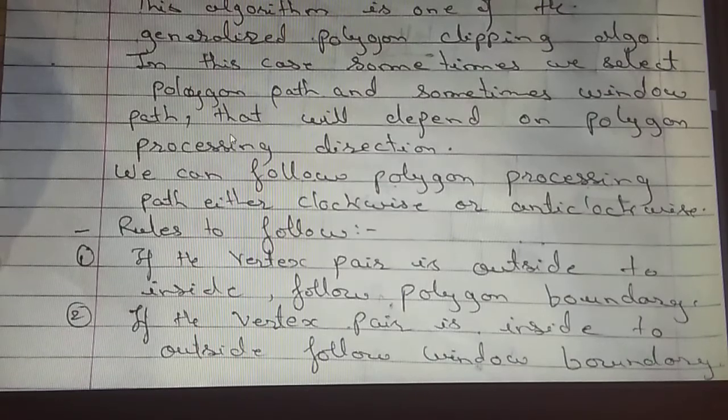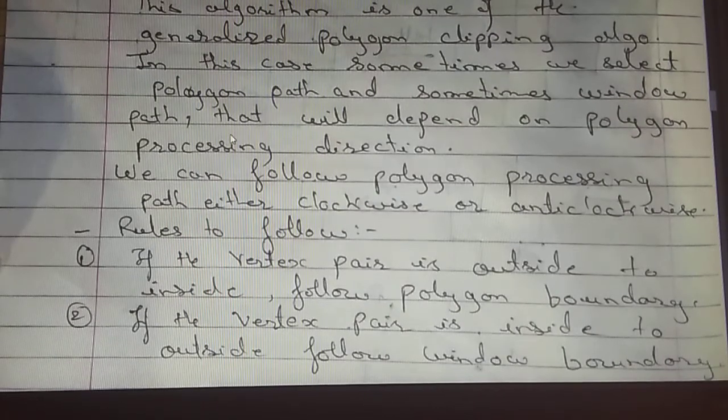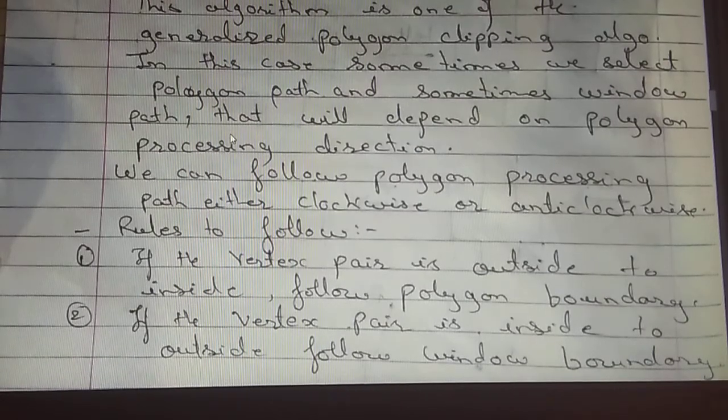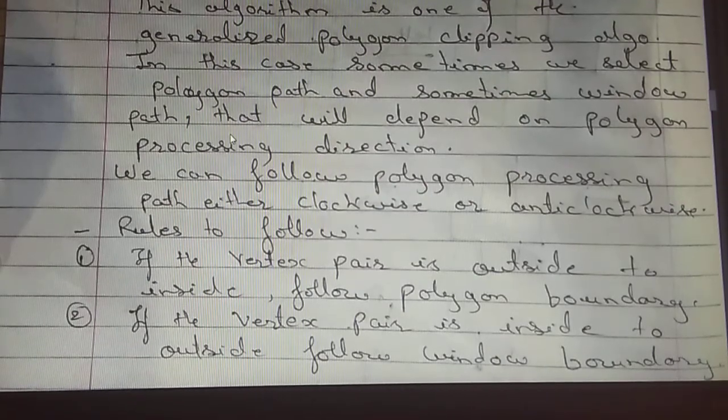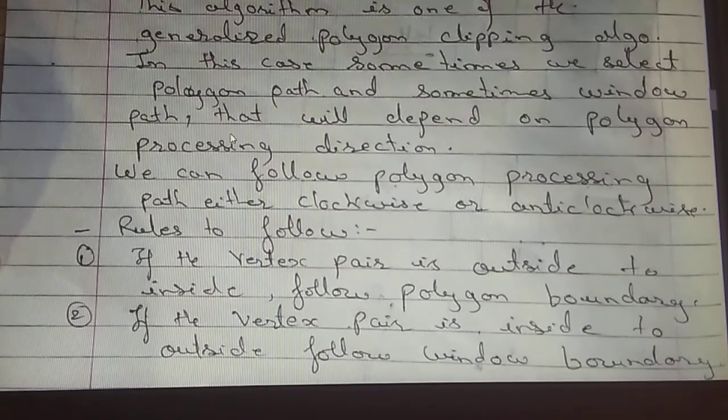So the steps to follow are: we follow the polygon boundary, same as in the Sutherland-Hodgman algorithm. Each line is considered according to whether the vertex pair goes outside to inside or inside to outside. If the vertex pair is outside to inside, we follow the polygon boundary, and if the vertex pair is inside to outside, we follow the window boundary.